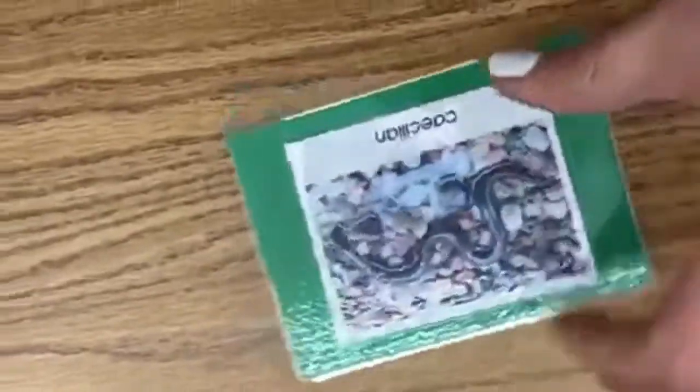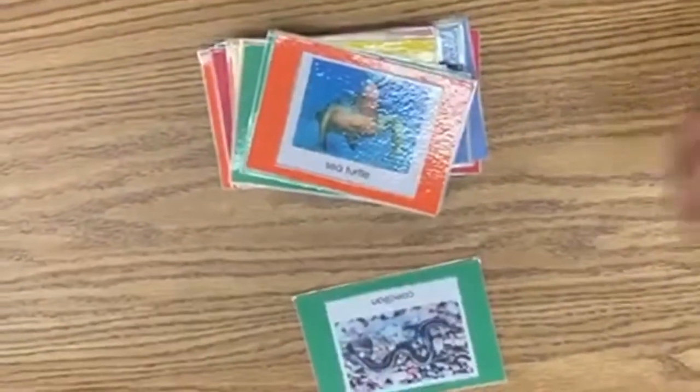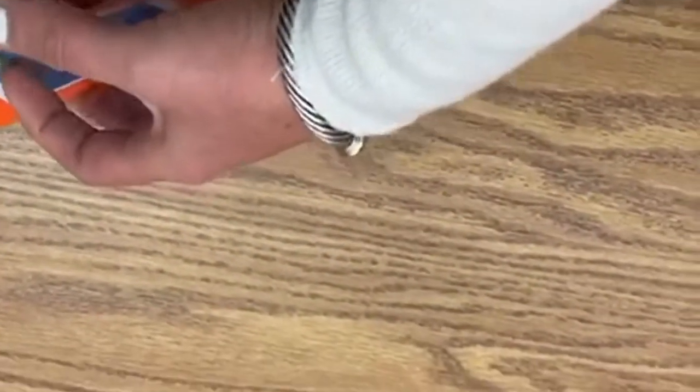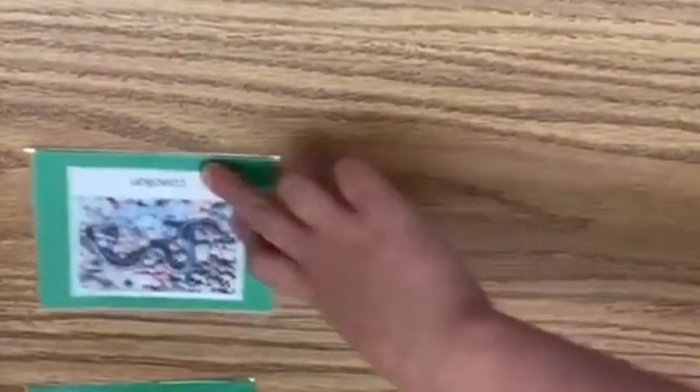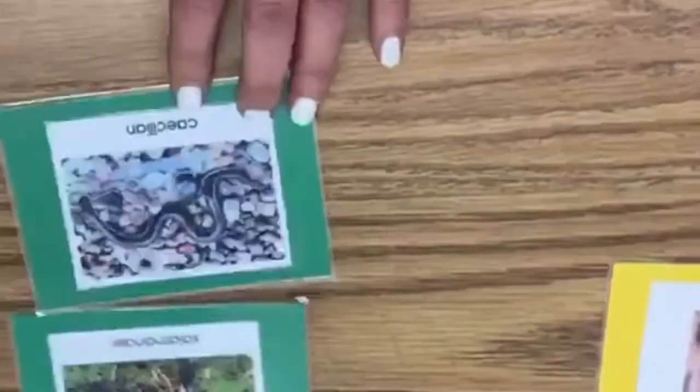How about the caecilian? What do you guys think that is? Reptile. It looks more like a reptile. Good job. Although it does look like it's on land and water. What do you guys think? I think it might be an amphibian. You think so? Well, that's pretty interesting. Let's look it up in a little bit.